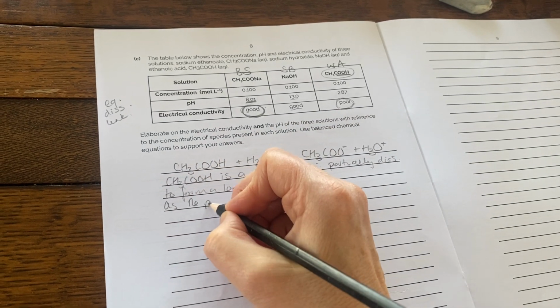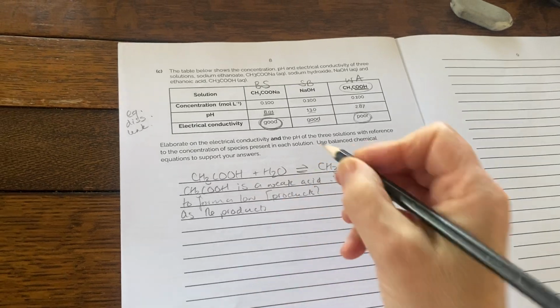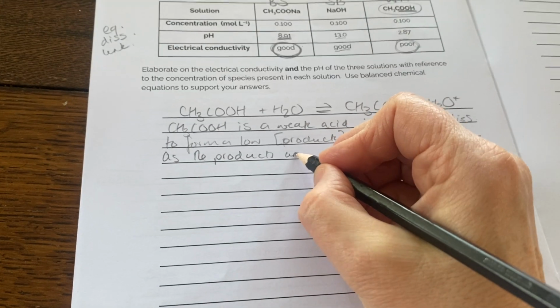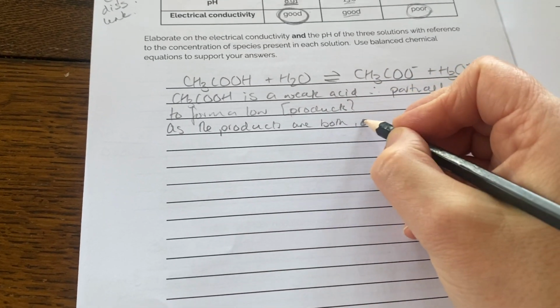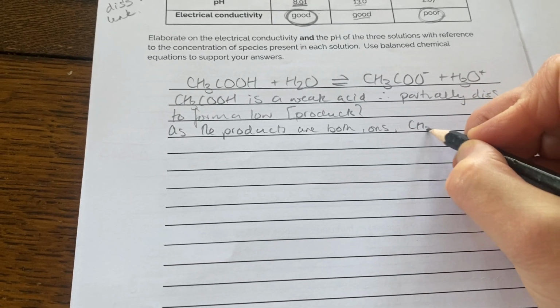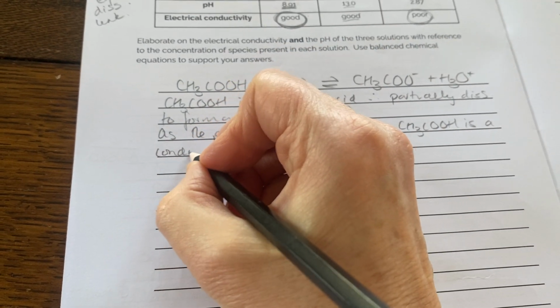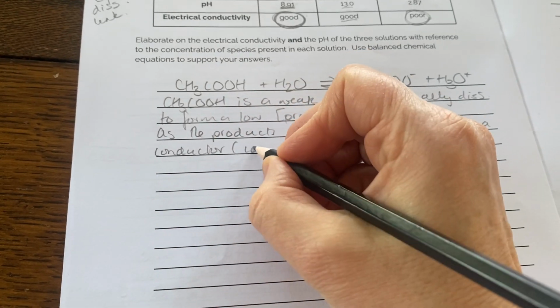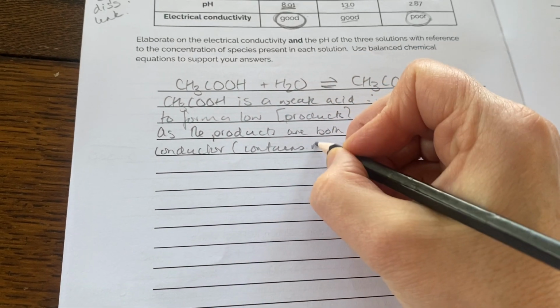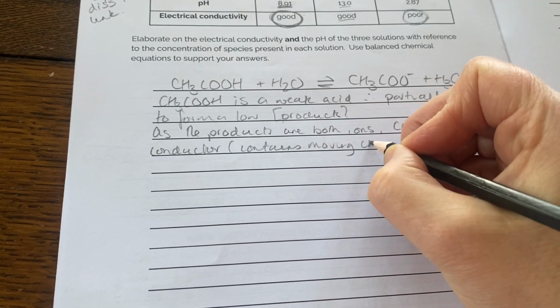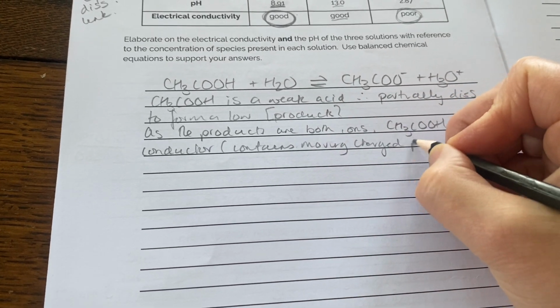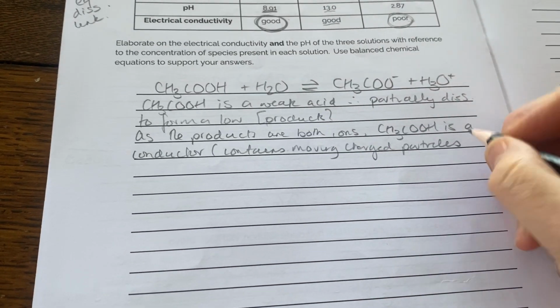As the products are both ions, CH3COOH is a conductor, contains moving charged particles. I'm not going to write that again.